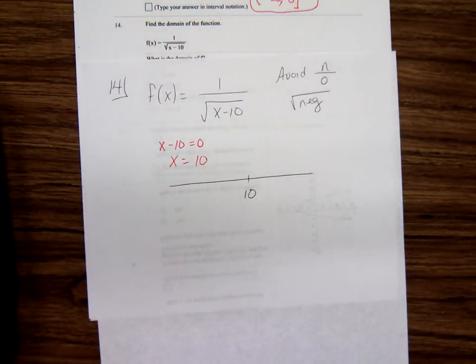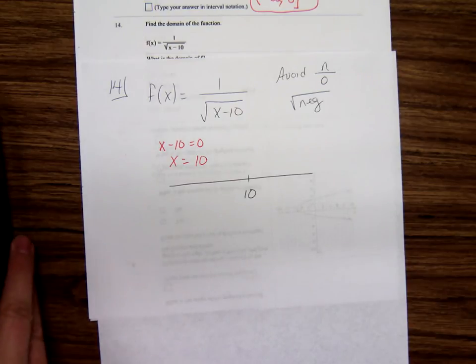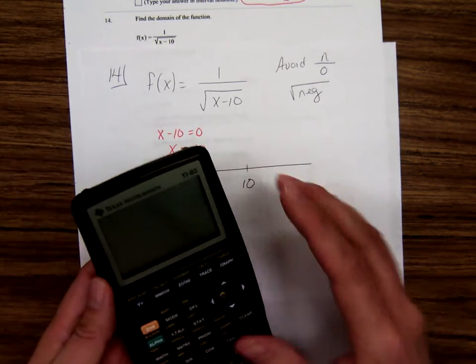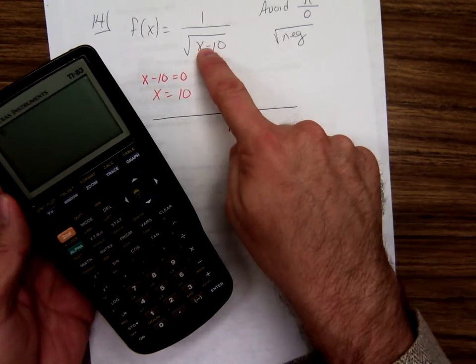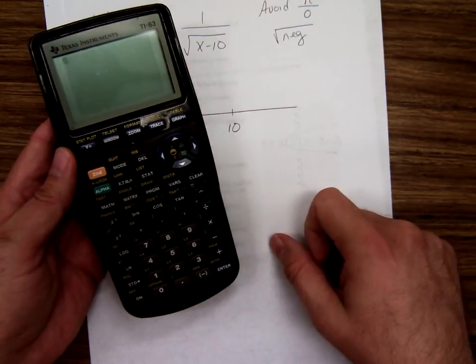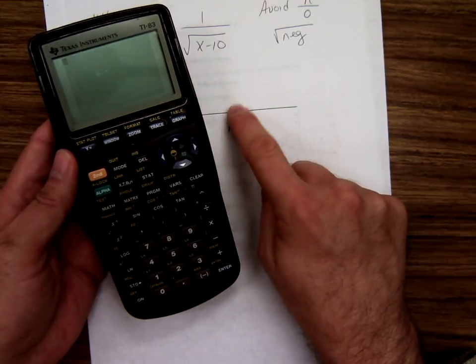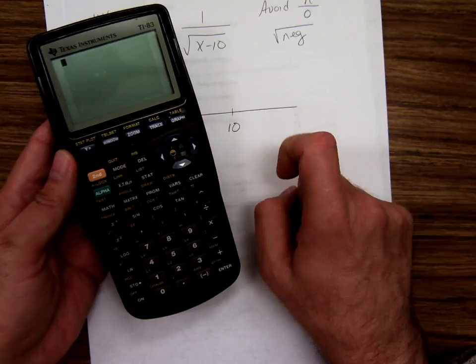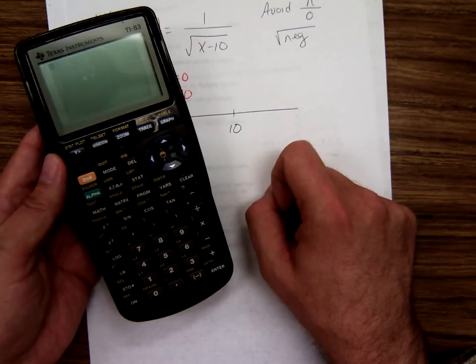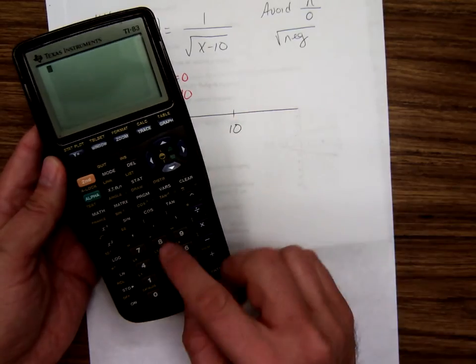What about here? If I plug a 10 in, am I going to get a real number on my calculator or an error? I'm going to plug a 10 in for x right now. If it gets me a real number, I'm going to put a closed circle there and include 10 in my answer. If we get some sort of error, I'll put an open circle, meaning don't include it. What do y'all think is going to happen?